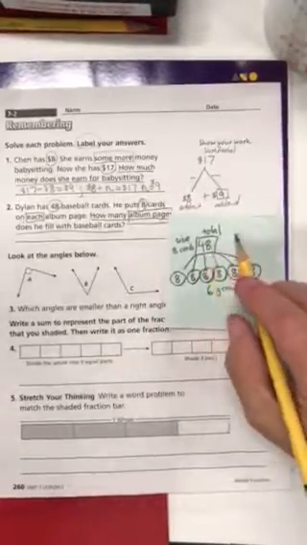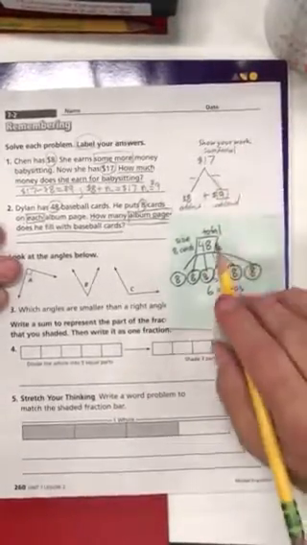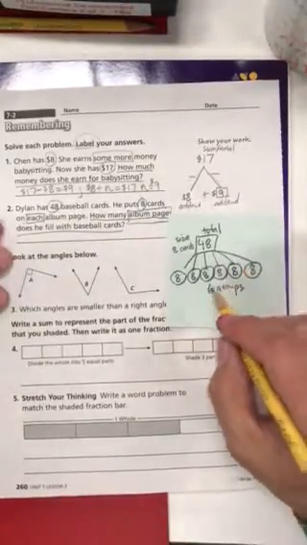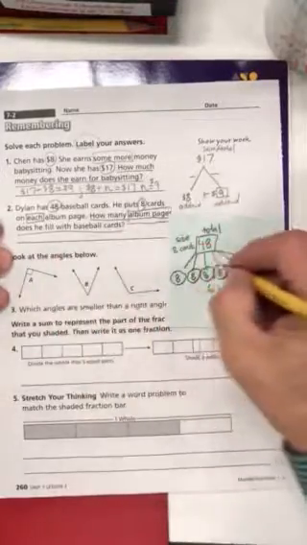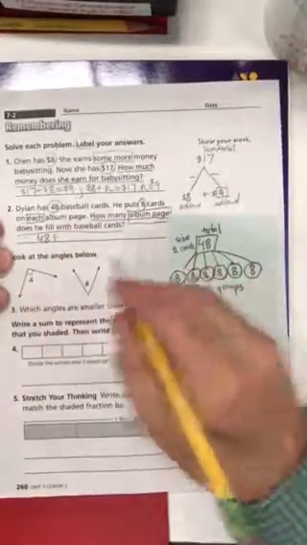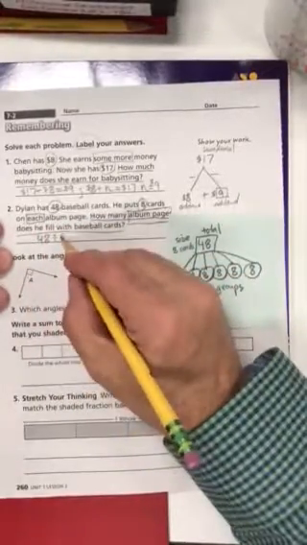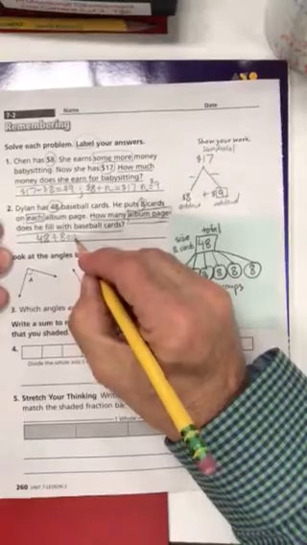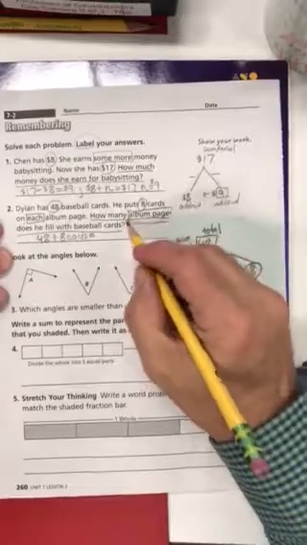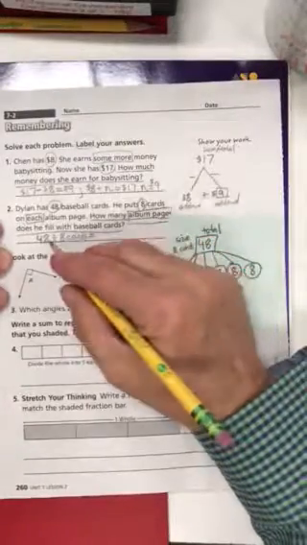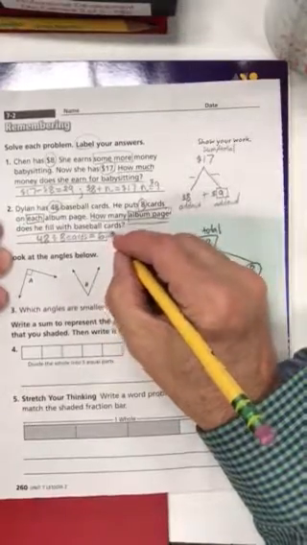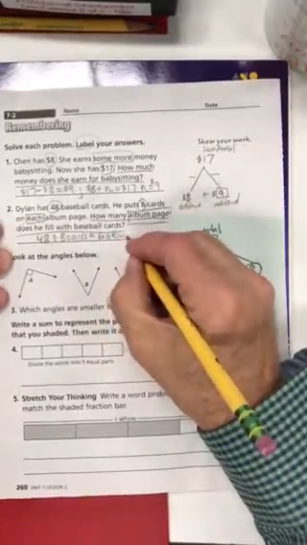So I did it on a separate paper. Sometimes they don't give you enough room to show your work. You could do it on a separate paper and staple it. And this is a division problem. 48 divided by the size of the group, which is 8 cards. 48 baseball cards divided by 8 cards. How many will fit on an album page? 48 divided by 8 is 6 album pages.